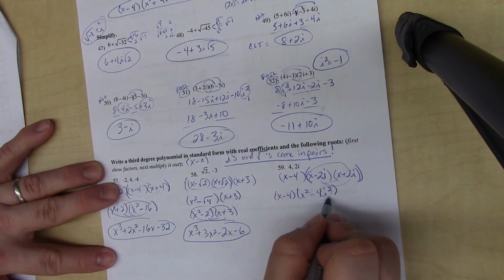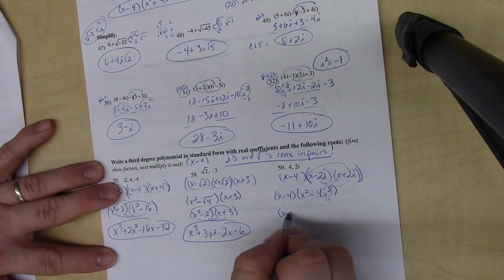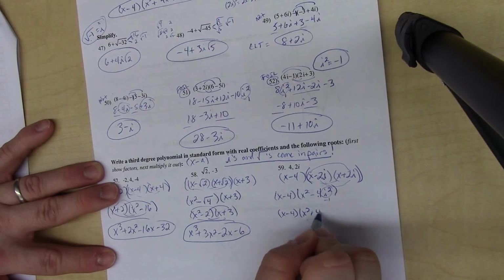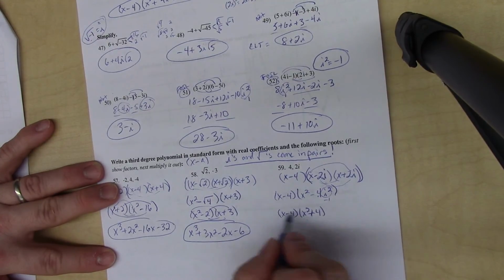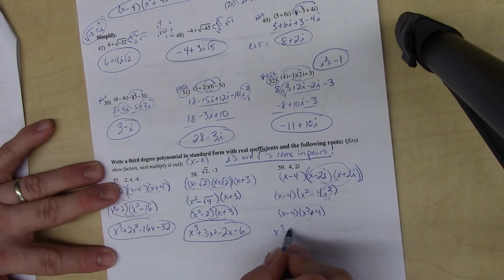And i squared again is negative 1, so times that 4 gives me x minus 4 times x squared plus 4. And then FOIL it out like everything else. Becomes fairly monotonous at this point.